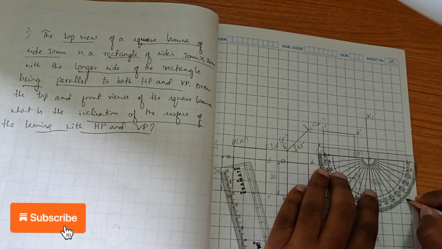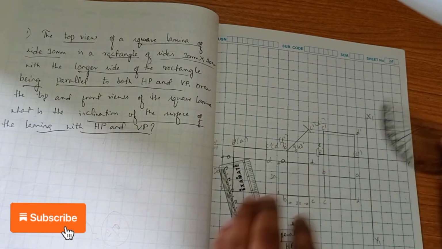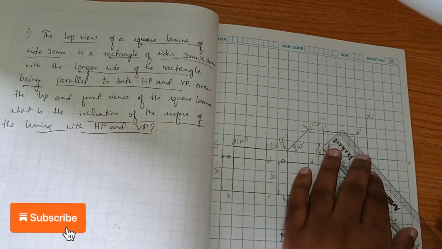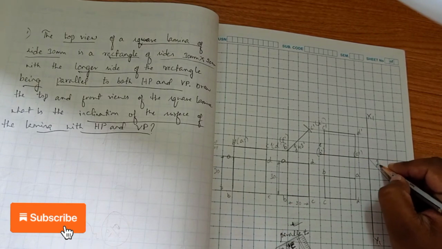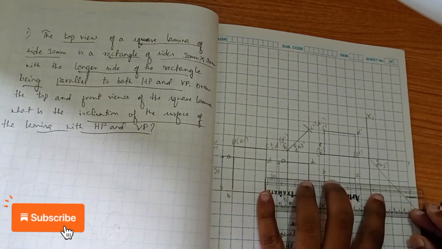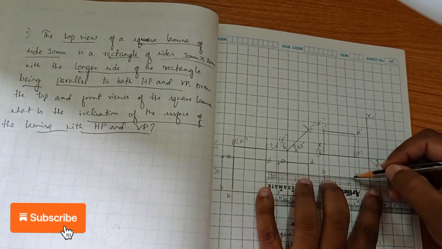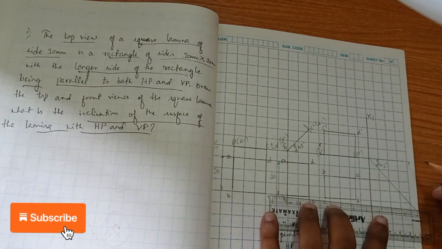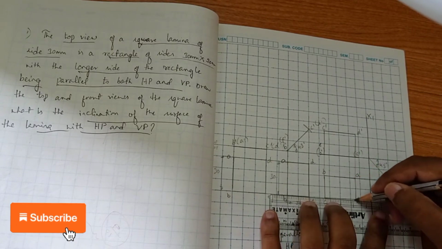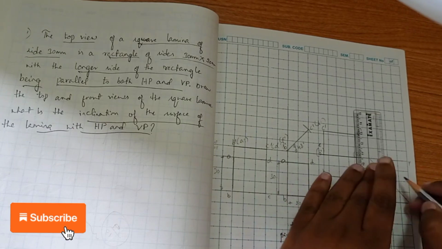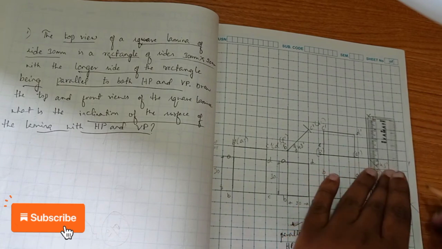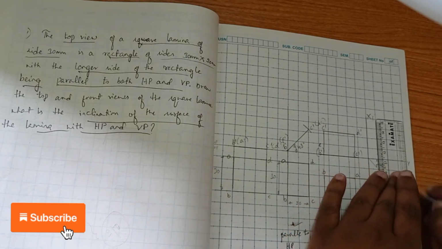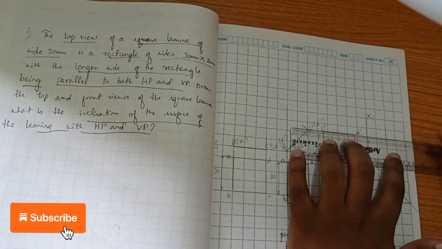We'll draw a 45-degree angle line here from this reference point. So this is the 45-degree angle line we will draw. Then we have to start from this top view until it touches the 45-degree angle line. Then we have to project it upward. It is touching. Then from this front view also we have to project.